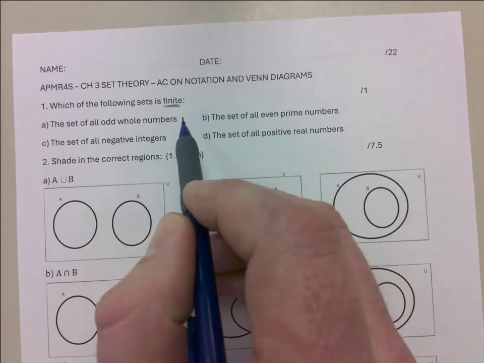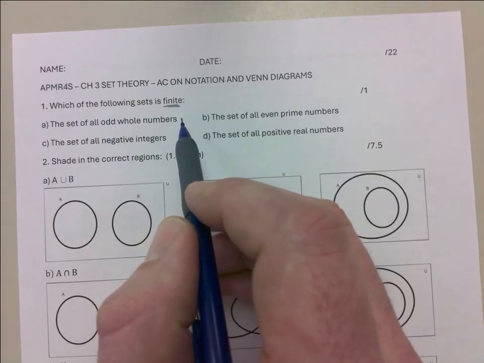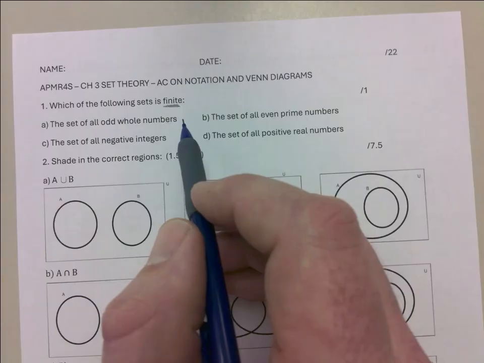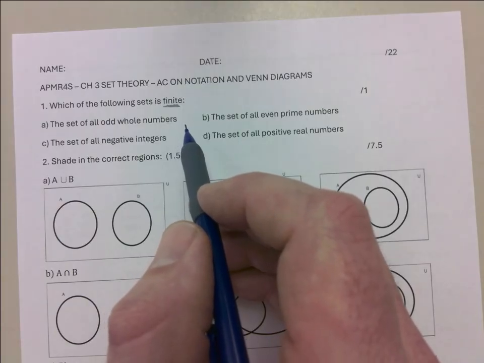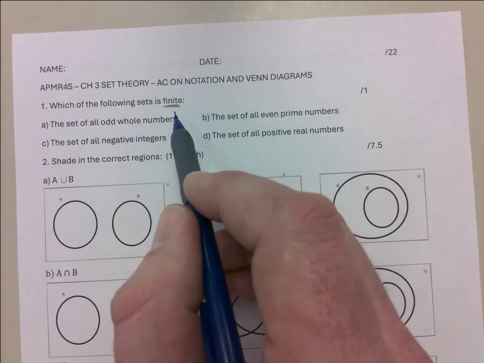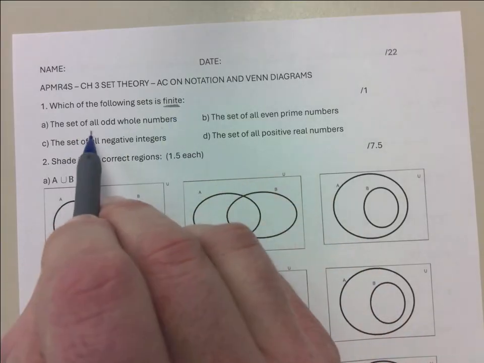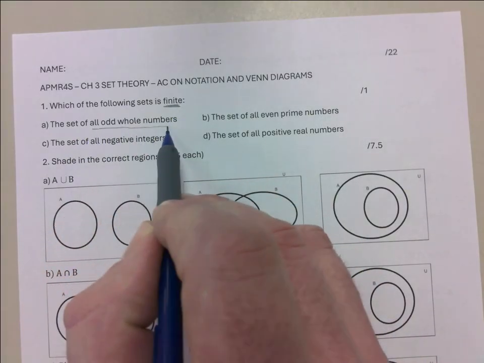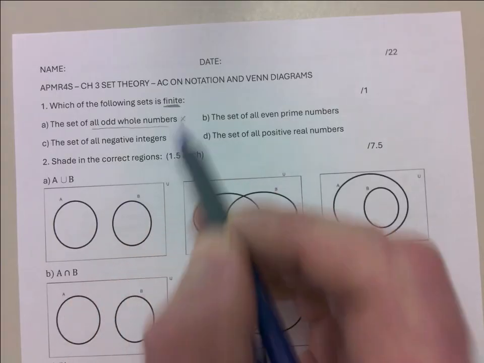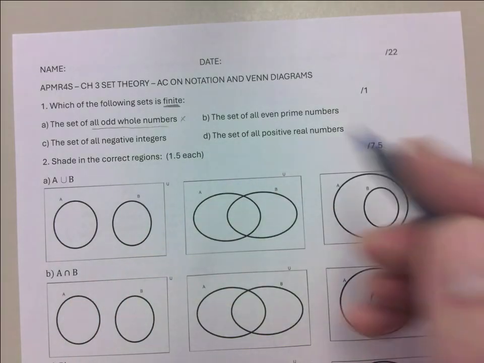Which of the following is a finite set? Finite means it stops, right? There's no infinity there, either going to the negatives or positives. It should have a finite number of elements in there. Set of all odd whole numbers, that's not it, right? It just keeps going to infinity.